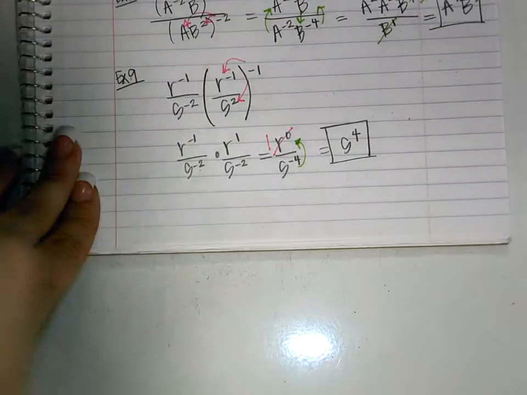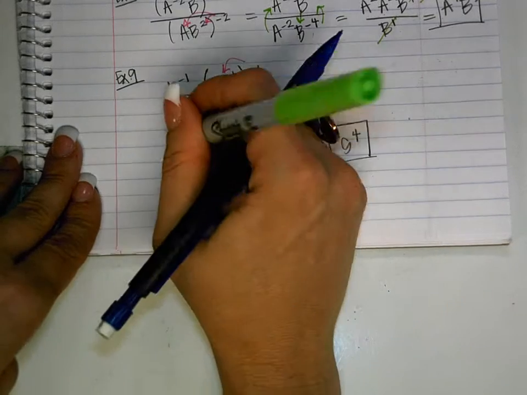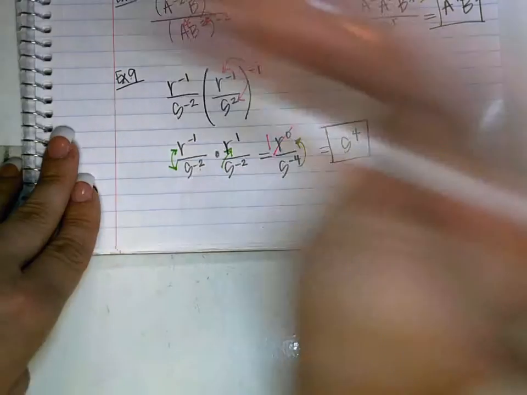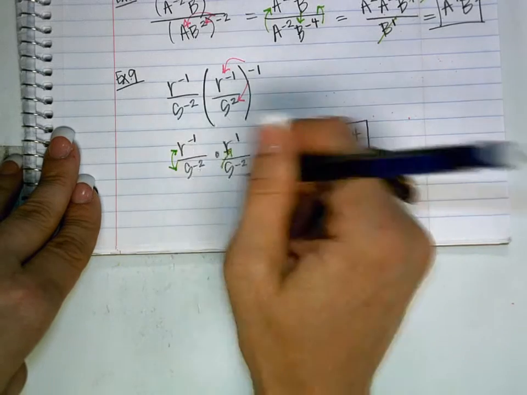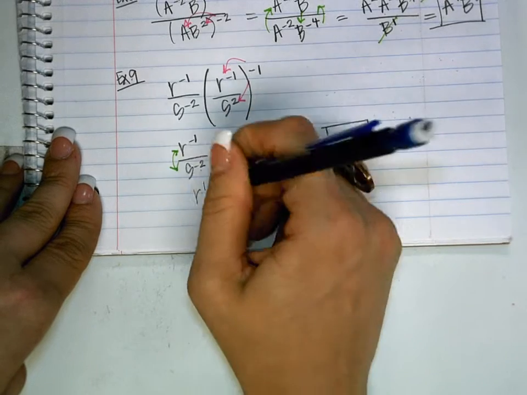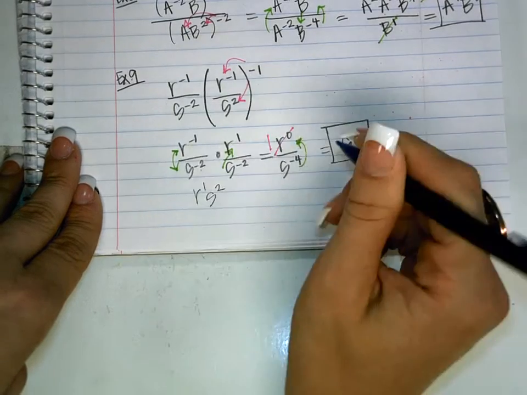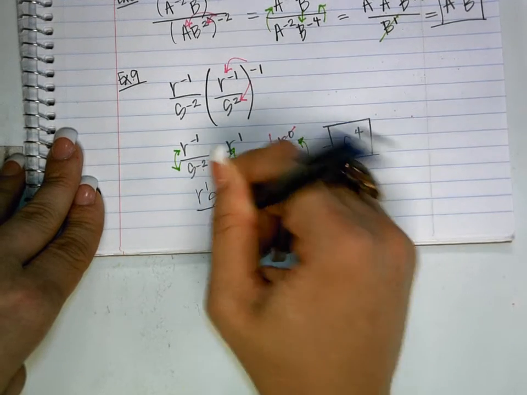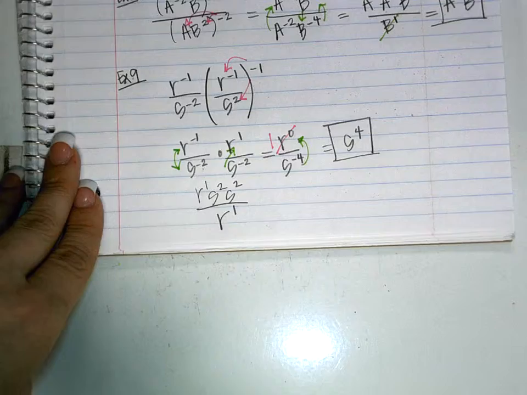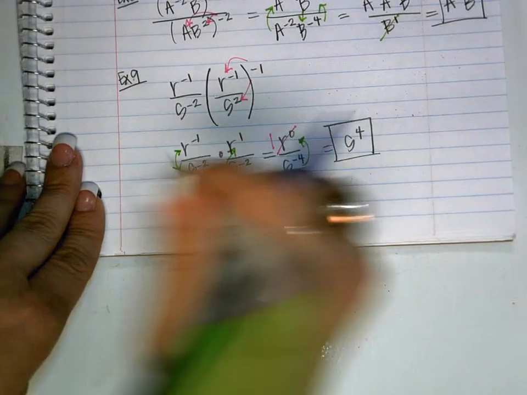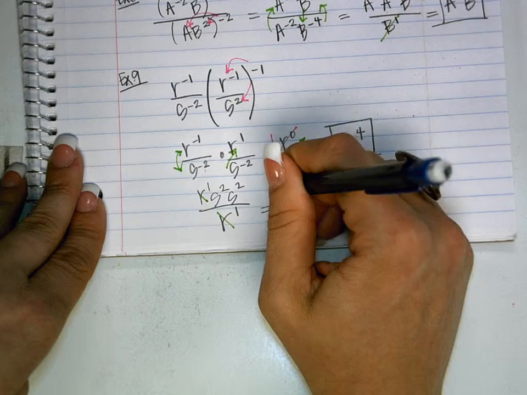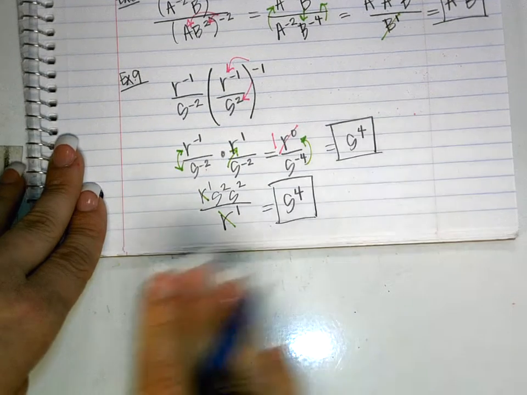Or if you always want to move your negatives first, these could flip. This one goes to the top, and you'd end up with r to the first, s to the second, another s to the second, over r to the first. These r's could cancel, and you'd still end up with s to the fourth. So a couple different ways that you could have gotten the same answer.